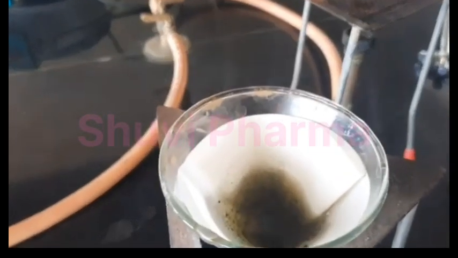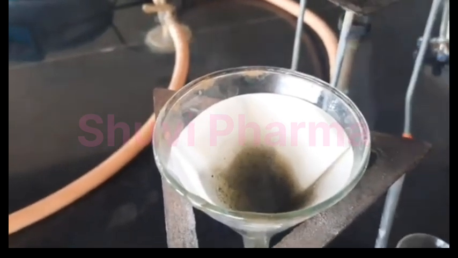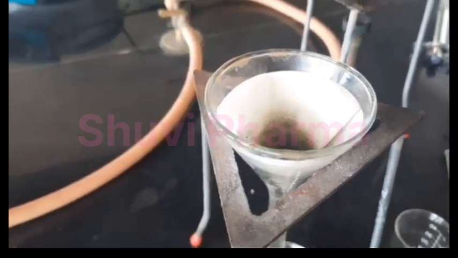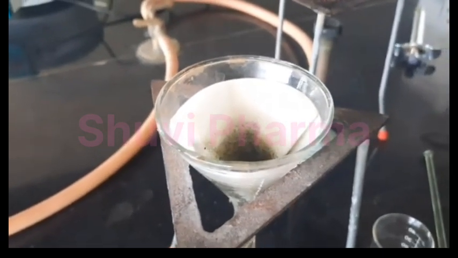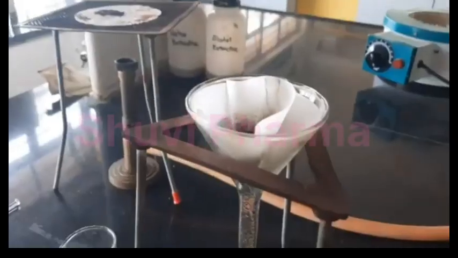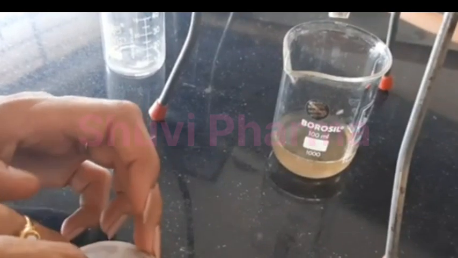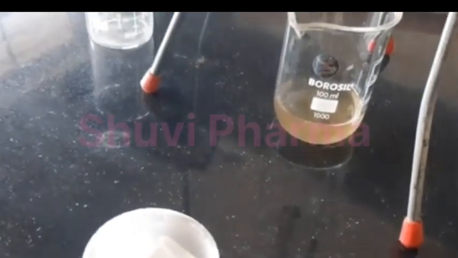So after filtration, we will place this filter paper into the crucible which is previously weighed, and then we will incinerate for 6 hours at 450 degrees Celsius in muffle furnace. Okay, so this is water soluble. This is acid insoluble.